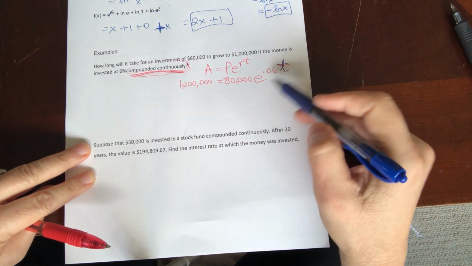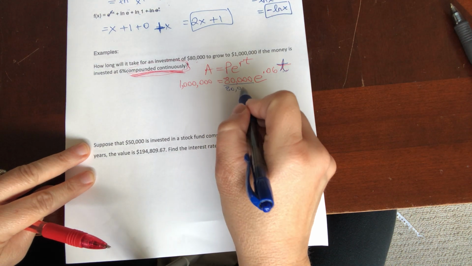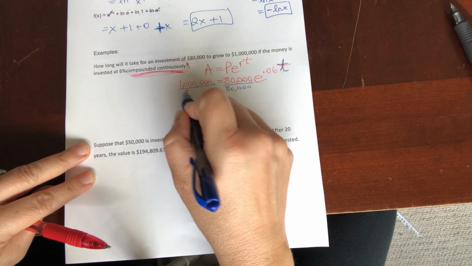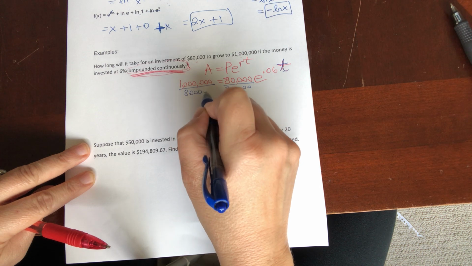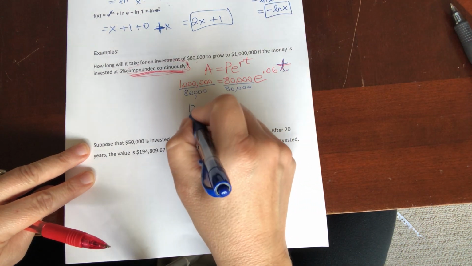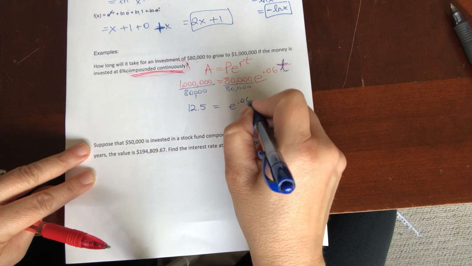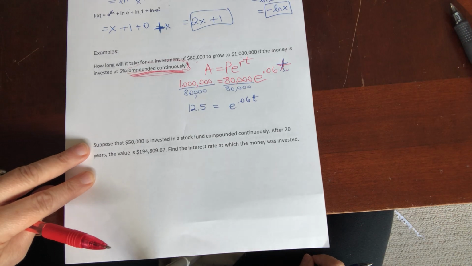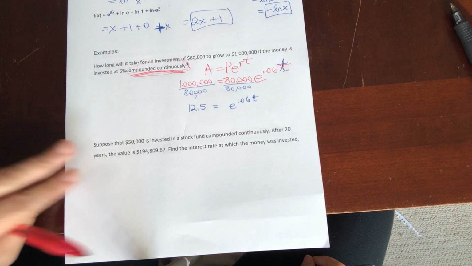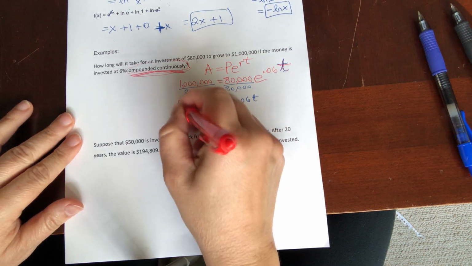So to get to this t, just as we practiced on the last page, the first thing I would want to do is divide by the 80,000. Dividing this out will get you 12.5. And now I need to make my way inside to the exponent, so how do I get rid of the base to just be left with the exponent?